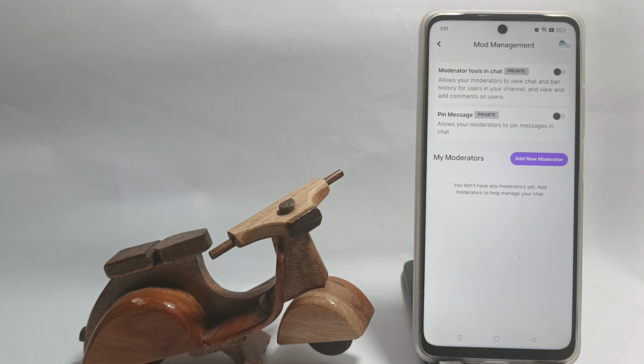So that's it, the tutorial on how to turn off moderator tools in chat on the Twitch app.